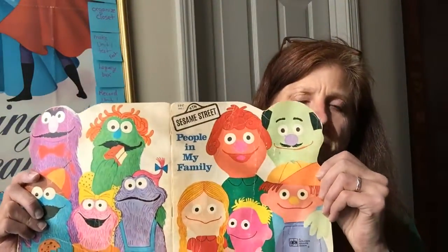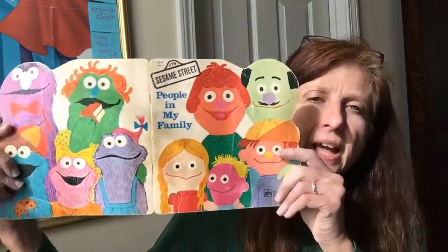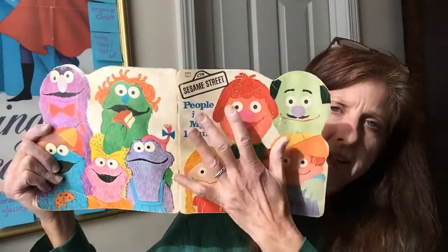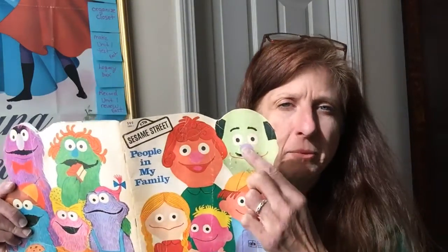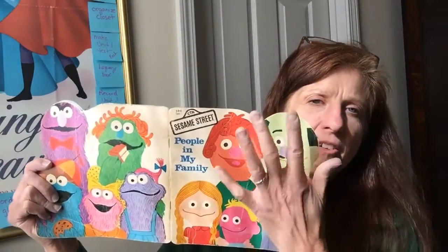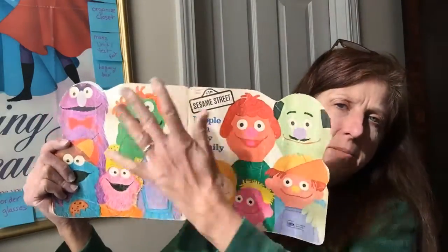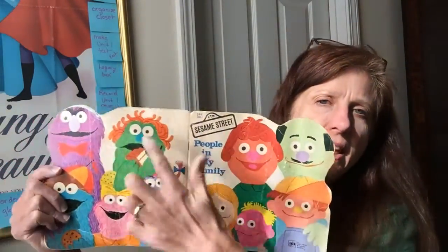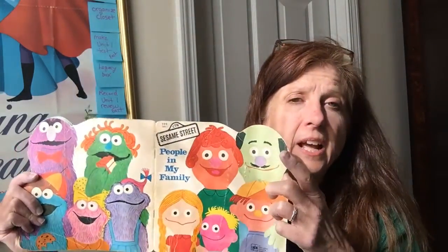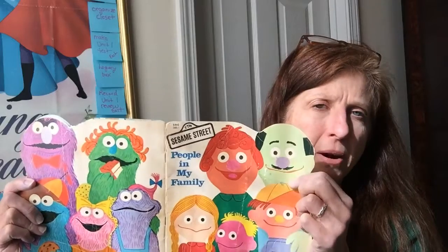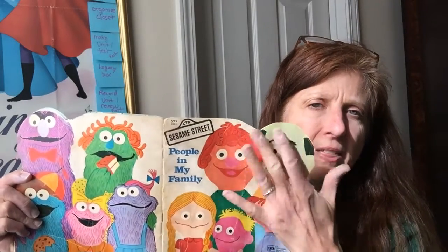And I showed you my book, People in My Family, my very scientific book, and you see that the families have more in common than the representative members. These dads have more in common with their families, the monster family or the Muppet family, than they have in common with each other. They do have something in common with each other. They're both the biggest. They sort of have heavy eyebrows. But other than that, they look more like their families, okay?